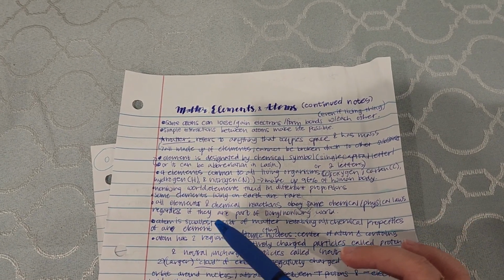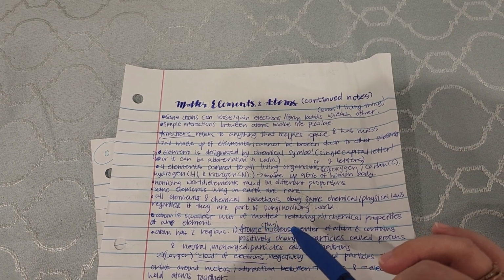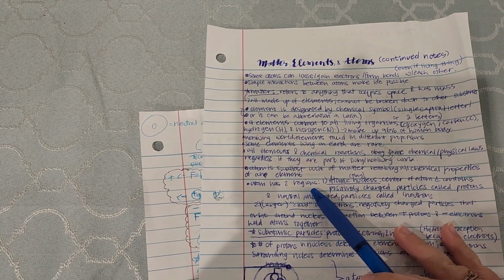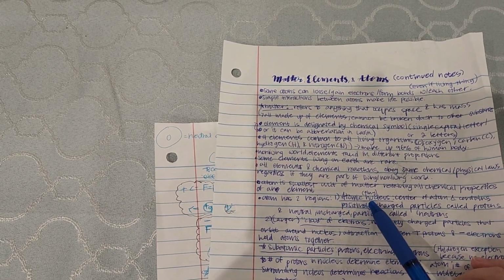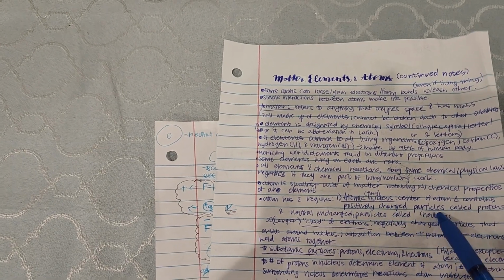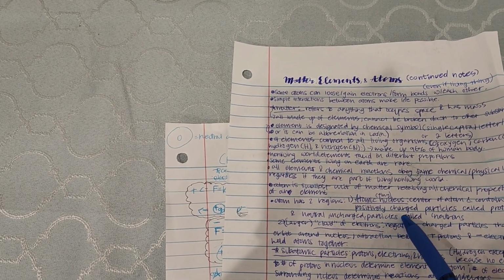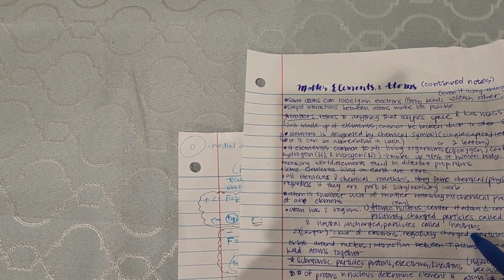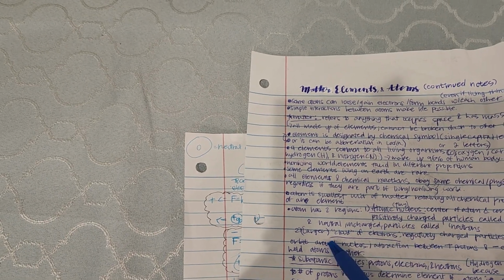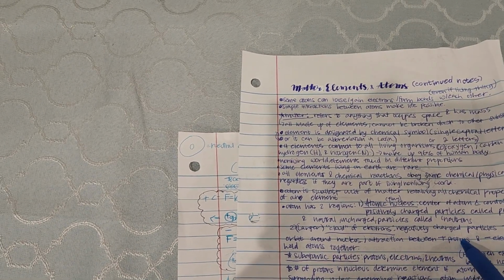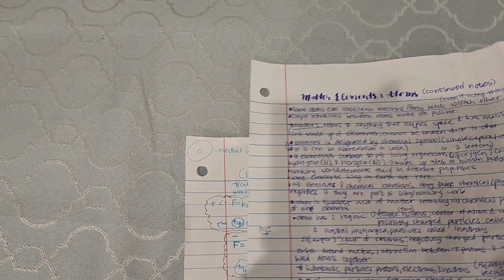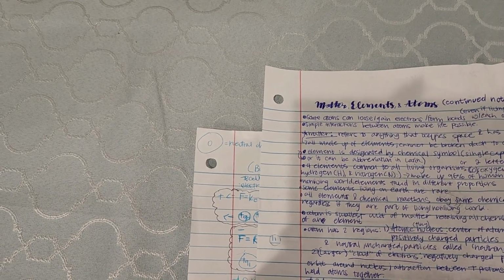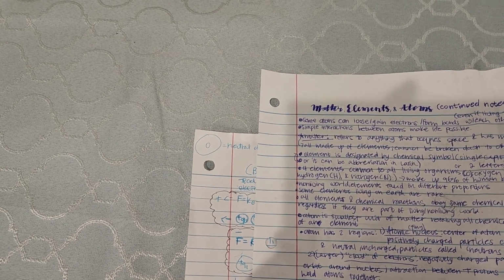or non-living world. The atom is the smallest unit of matter, retaining all chemical properties of an element. An atom has two regions. Number one is the tiny atomic nucleus. It's the center of the atom and contains positively charged particles called protons, and neutral uncharged particles called neutrons. Number two is a larger cloud of electrons, negatively charged particles that orbit around the nucleus. The attraction between the positive protons and negative electrons holds atoms together.